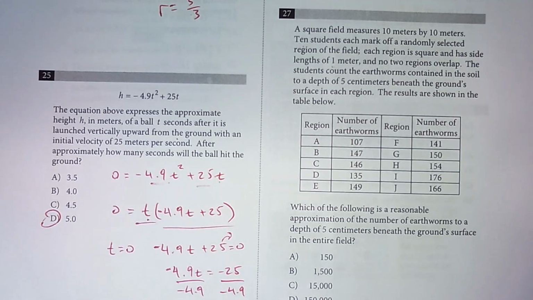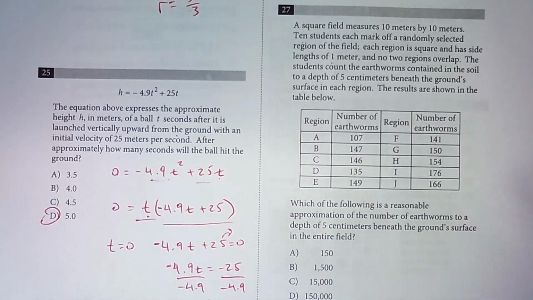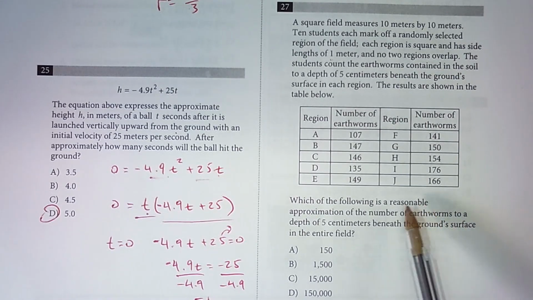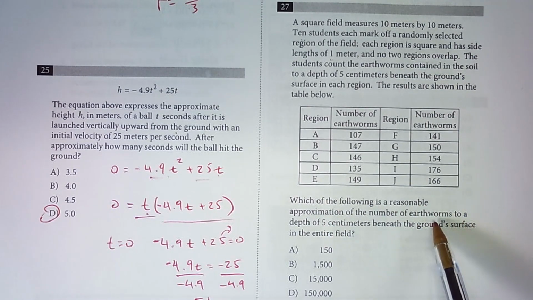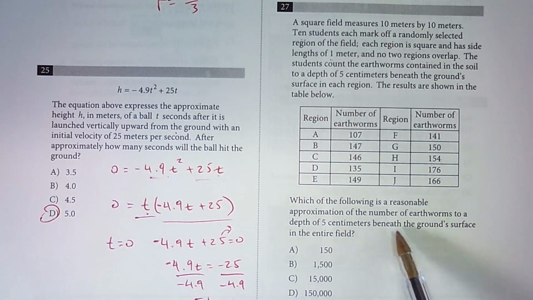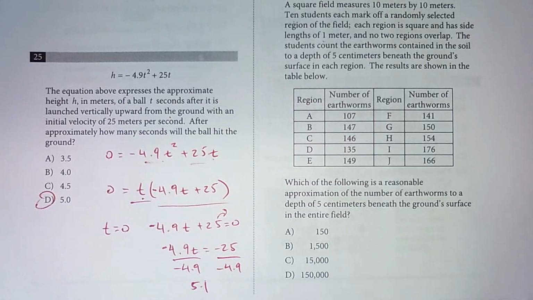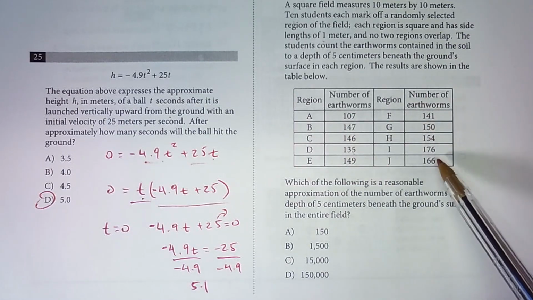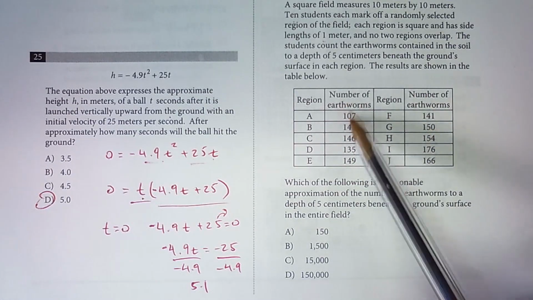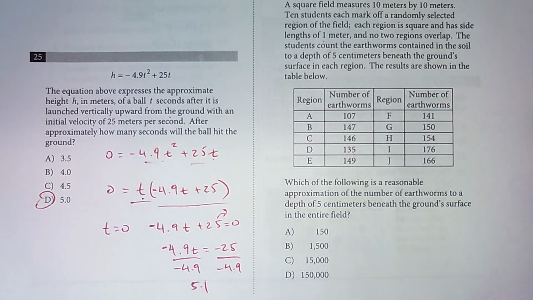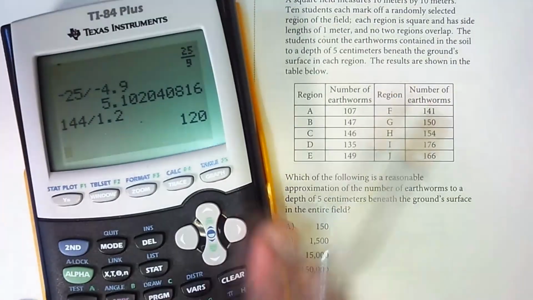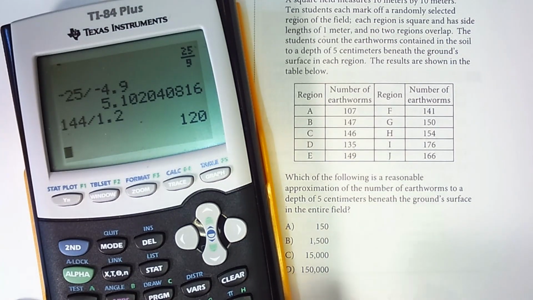The students count the earthworms contained in the soil to a depth of 5 centimeters beneath the ground surface in each region, and the results are shown in this table. Which of the following is a reasonable approximation of the number of earthworms to a depth of 5 centimeters beneath the ground surface in the entire field? So these are 10 regions. There's 100 total. So if I can find this total and just multiply it by 10, I would have the reasonable estimate. So I'll add all these up.